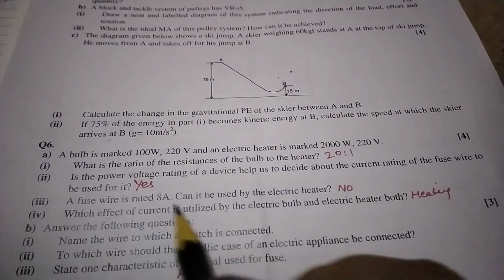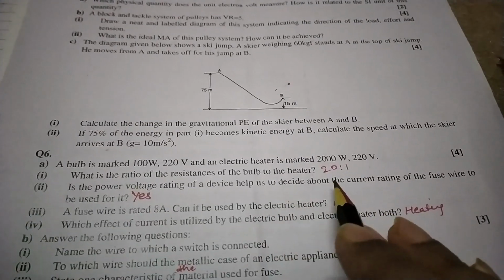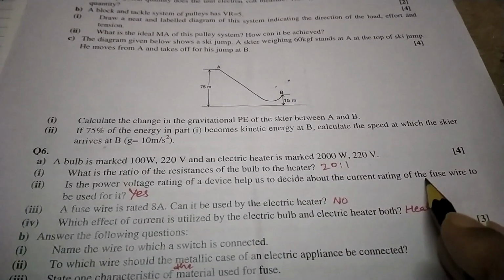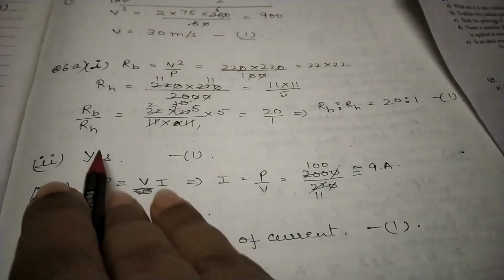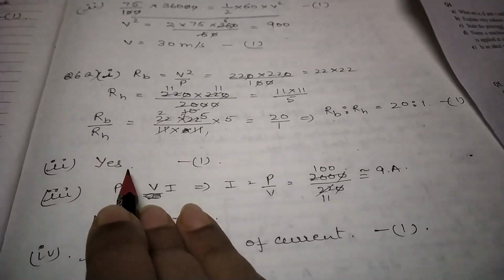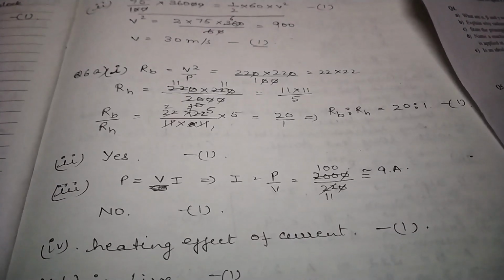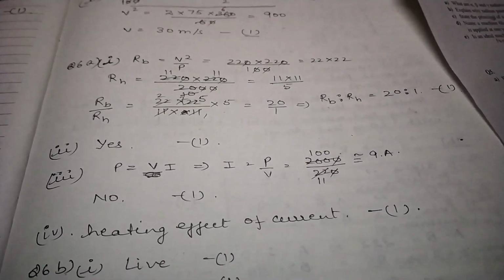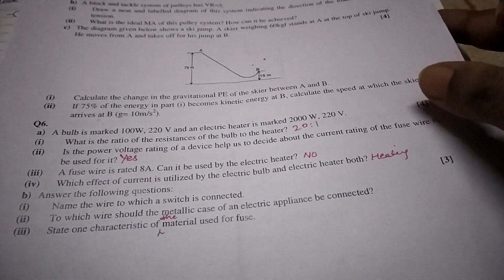Next part of the question is: does the power voltage rating of a device help us to decide about the current rating of the fuse wire to be used for it? And the answer is yes. There is nothing else that you should write, but the reason is that with the help of power rating, we can find the maximum current that can be drawn into the circuit. That's why it gives us this idea.